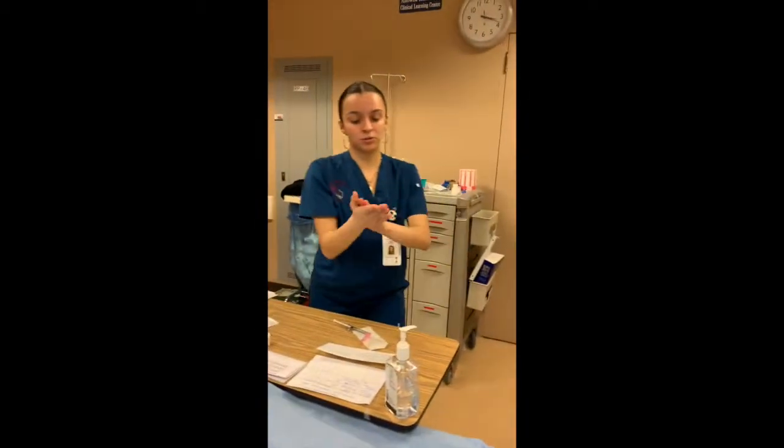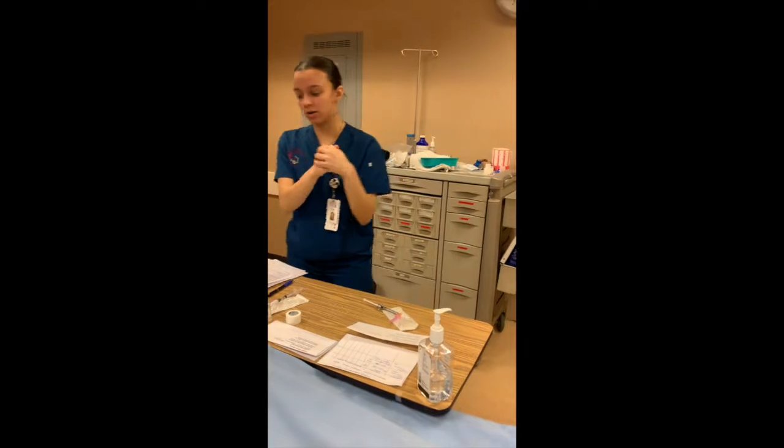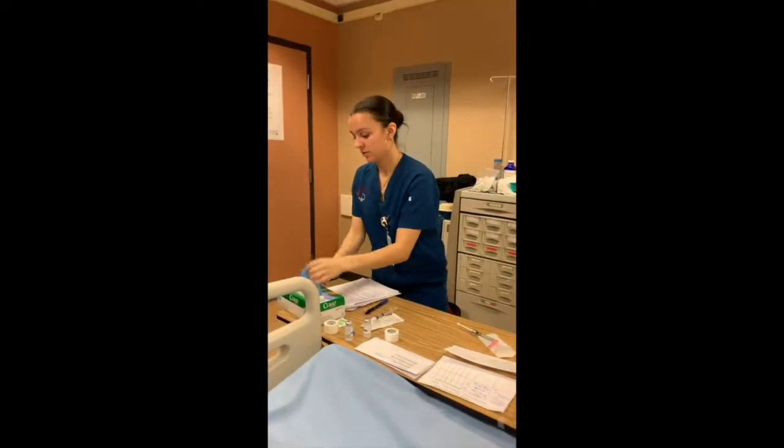So I'm just going to perform the proper hand hygiene once again, just using the alcohol rub. And after using the alcohol rub, I'm just going to be putting some gloves on. All right.